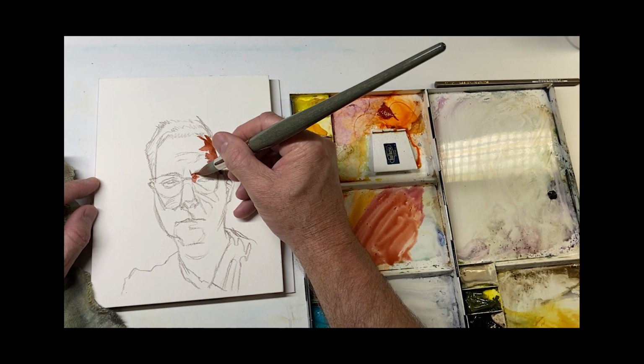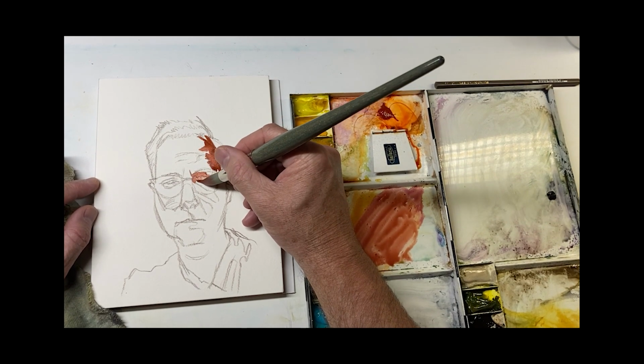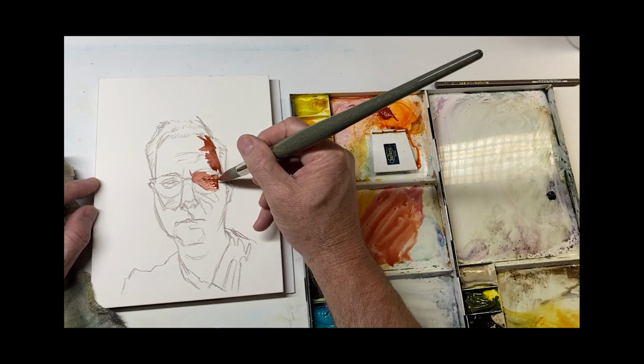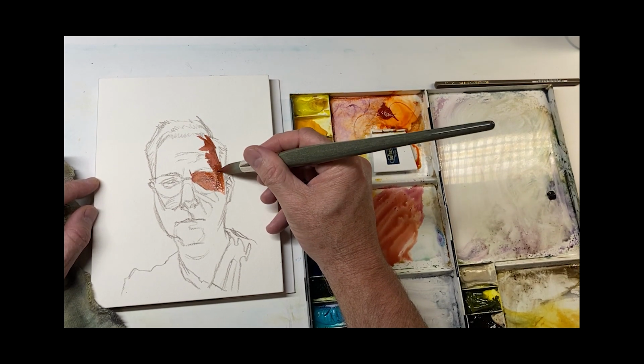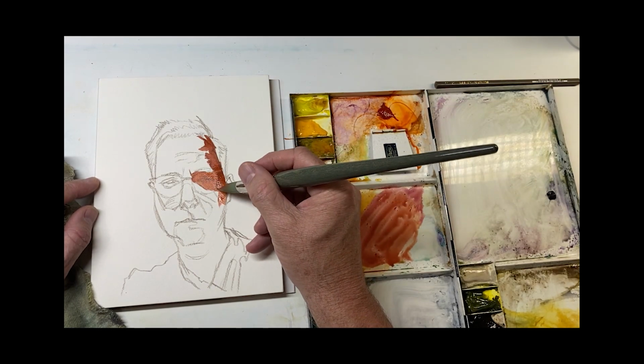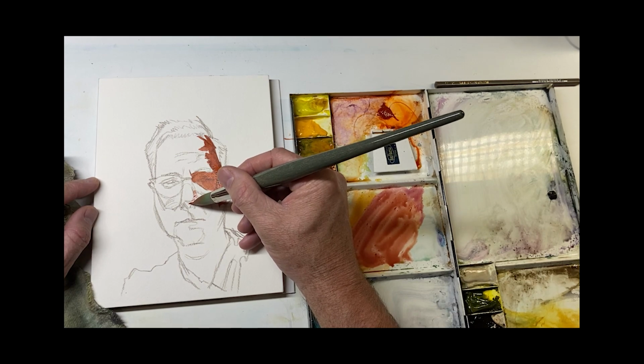I do have the reference picture in front of me. It could be a printout. I'm using an iPad, it doesn't matter, but having the reference picture is very helpful, or a mirror, or whatever you're doing for this self-portrait.